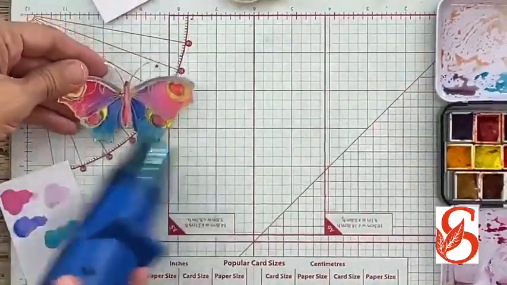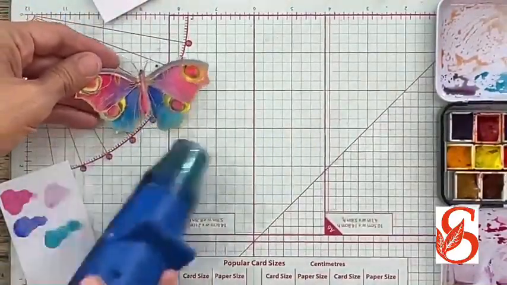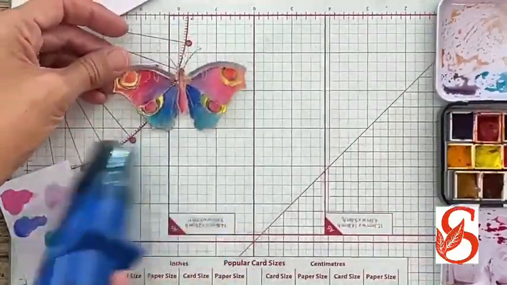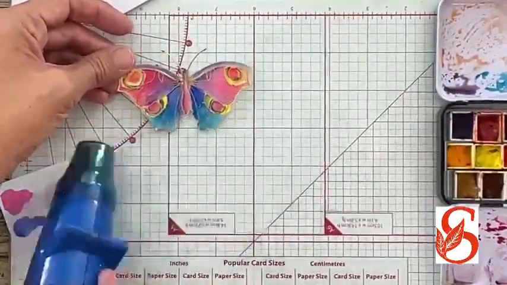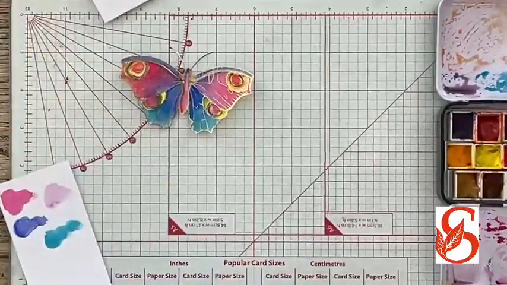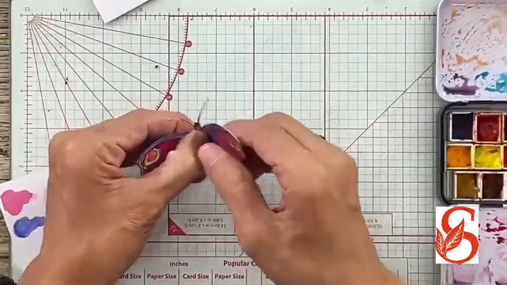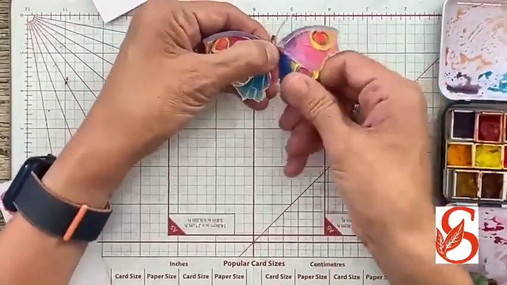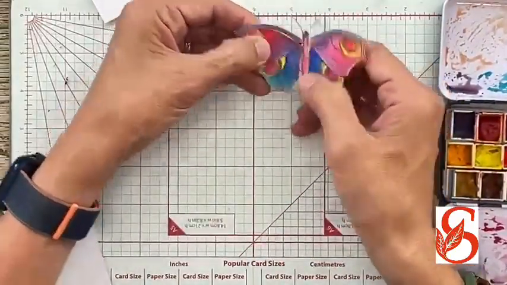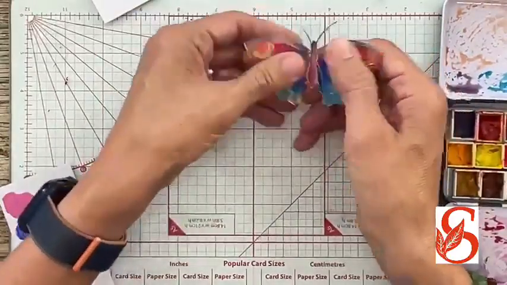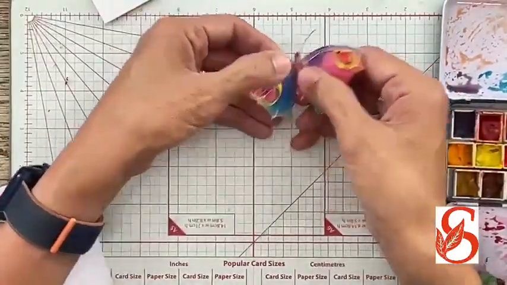It's just not quite reaching, but you can see how well that's foiled. Try different cards as well. Try willow card, whatever you've got, just to see how the foiling works. You might want to experiment with different types of card, different black card. The smoother the surface, definitely the better the foiling results I've found. So, play around with it.